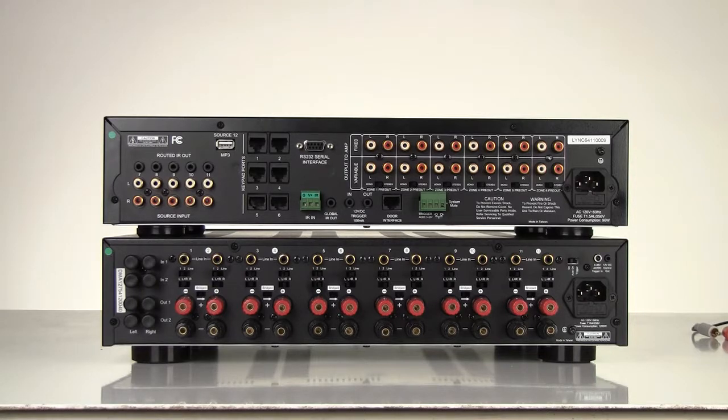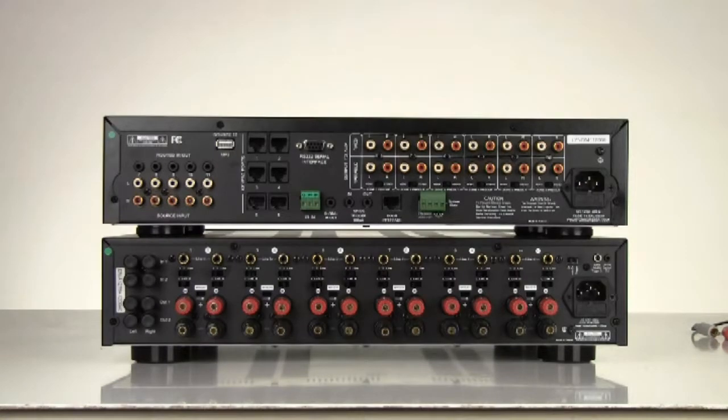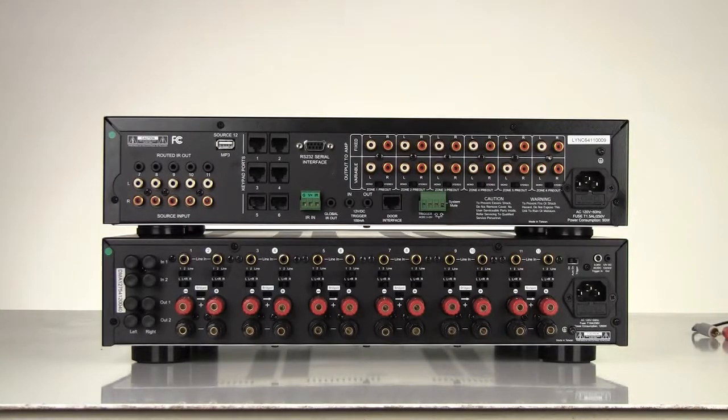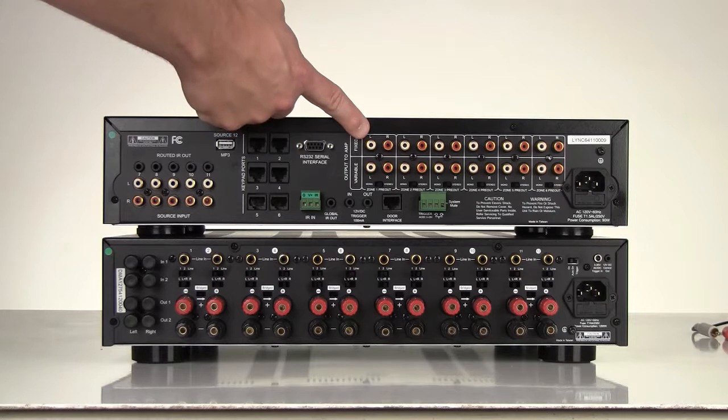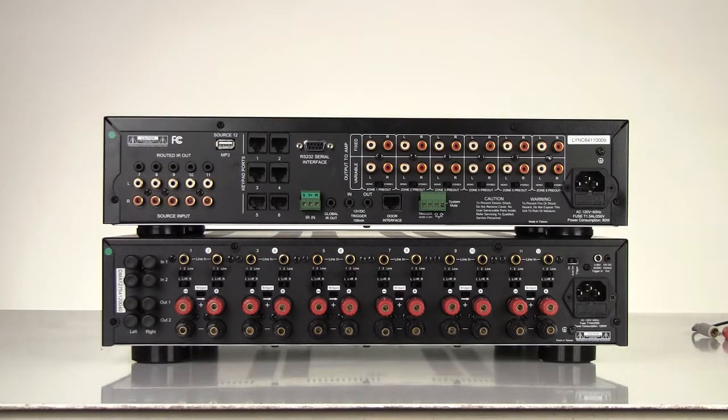In many setups, you will create a subzone within a zone. Subzones are forced to listen to the same source as the primary zone, but the volume can be independently controlled with standard in-room rotary or slide-type volume controls. A fixed out, rather than a variable out, is required to create a subzone, which is why we provide a fixed output with every zone.